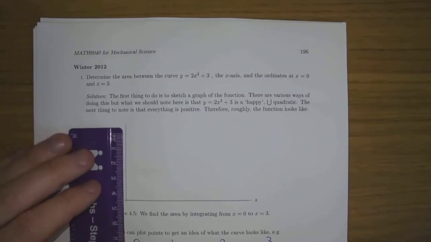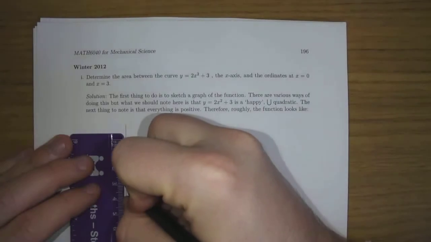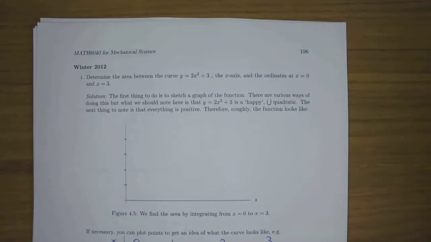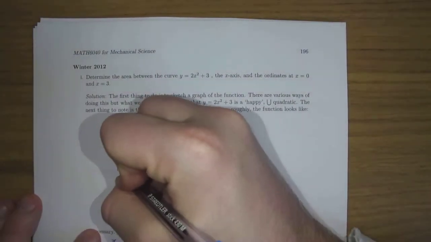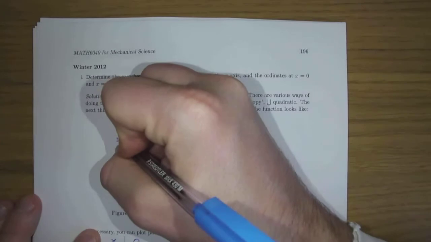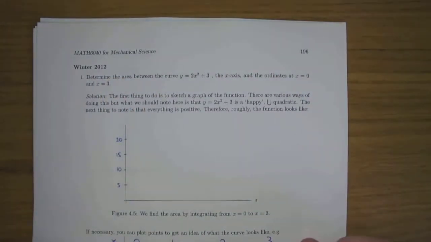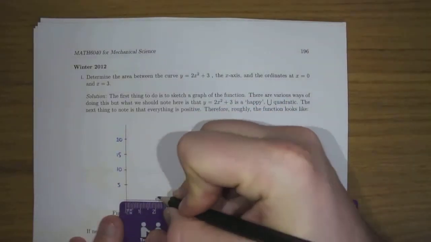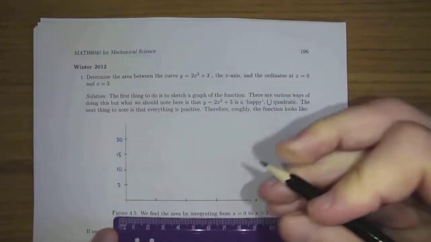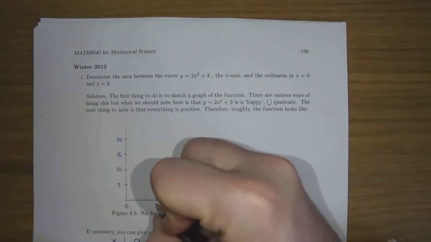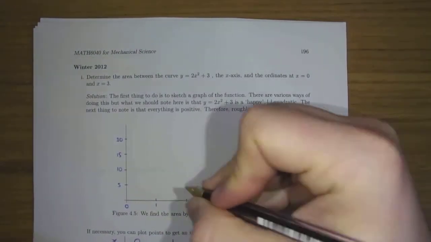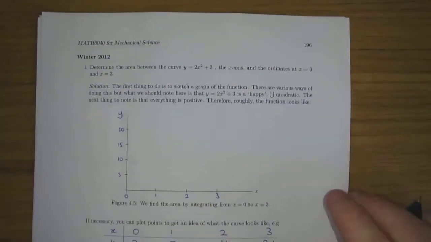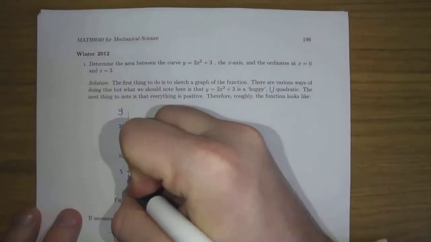Okay, so anyway, we'll do, let's say, 5, 10, 15, 20, something like that. This only has to be rough. And then we need to go up to x equal to 3. So let's go with 0, 1, 2, 3. And so we get something like, okay, x equal to 0, y equal to 3. It only has to be a rough thing. It's perfectly okay.